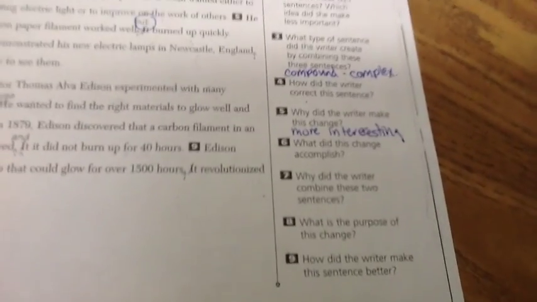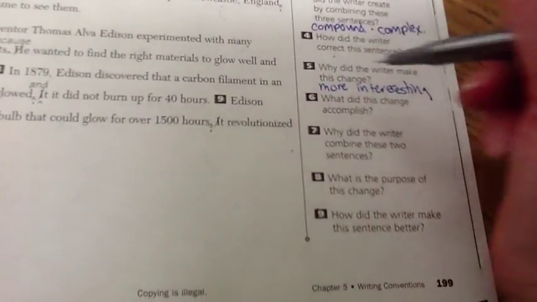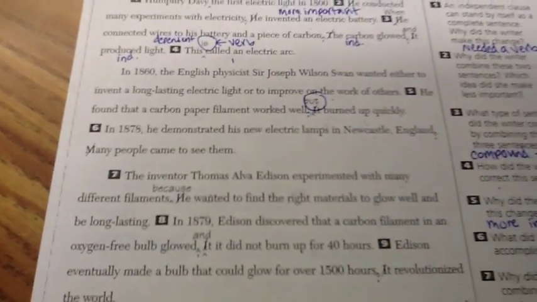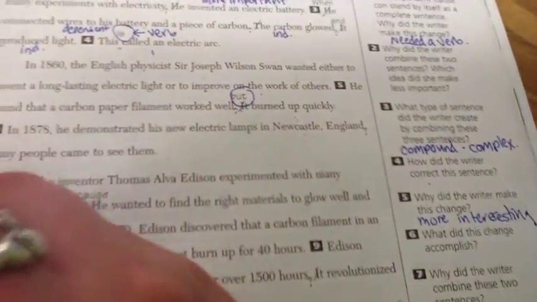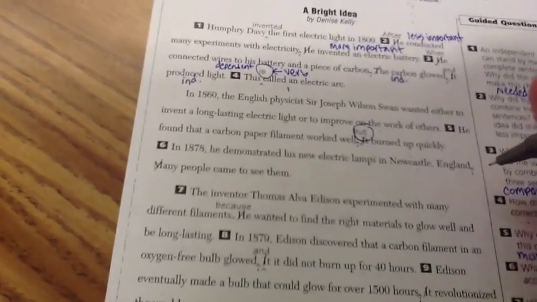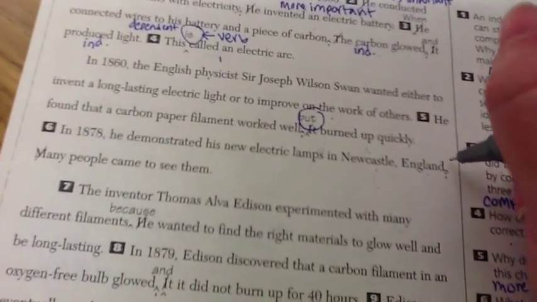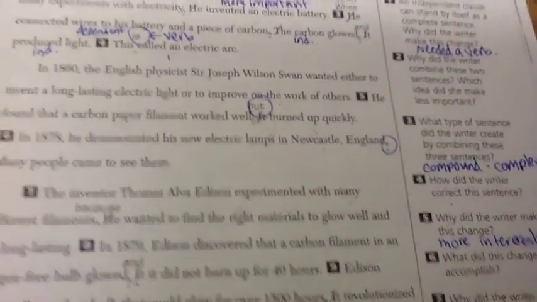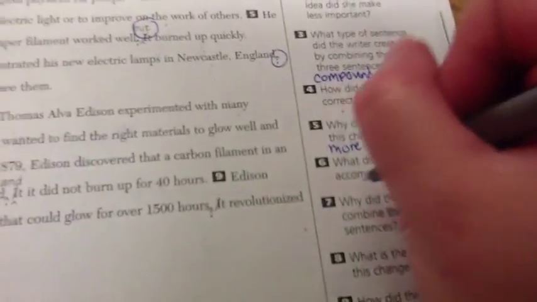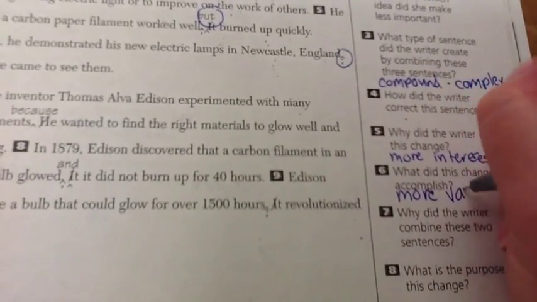Number 6. What did this change accomplish? So this is about that same sentence. This is the sentence after. Let's look at the number 6. In 1878, he demonstrated his new electric lamps in Newcastle, England. Many people came to see them. So this author has changed this sentence from 2 sentences to 1. And it's really small right here, but they've added a semicolon. You can combine 2 independent sentences by just putting a semicolon between the 2. That is what they've accomplished. Again, there is more variety in their sentence structures. So right here, my note will say, more variety.